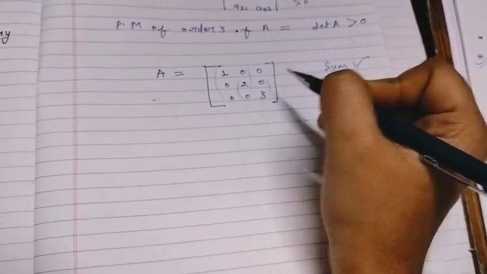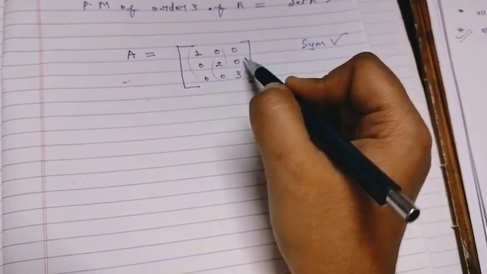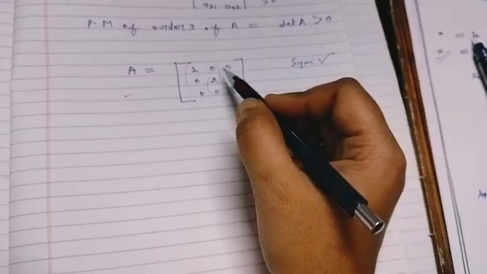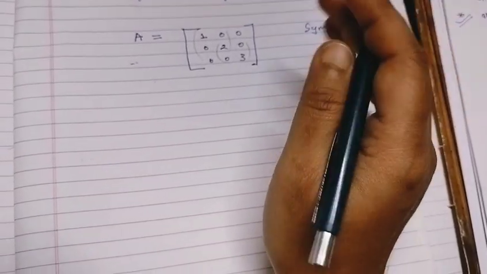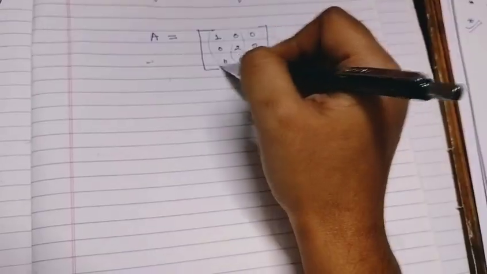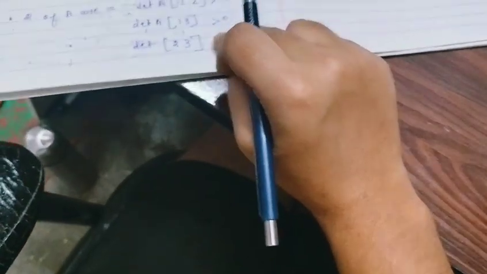This one is 6 minus 0, also greater than 0. And this one is 3 minus 0. All order 2 principal minors are greater than 0 in this matrix.